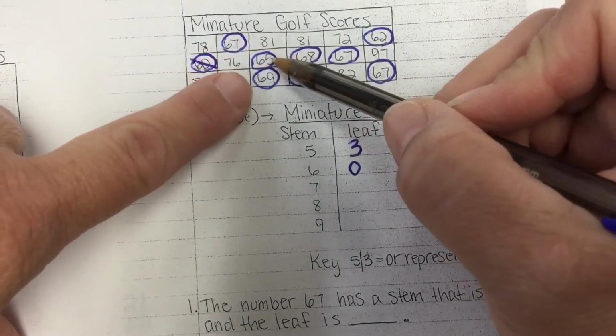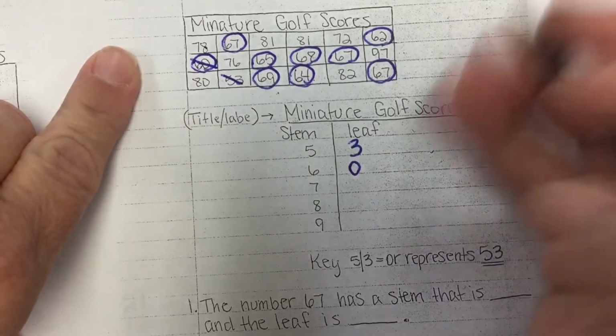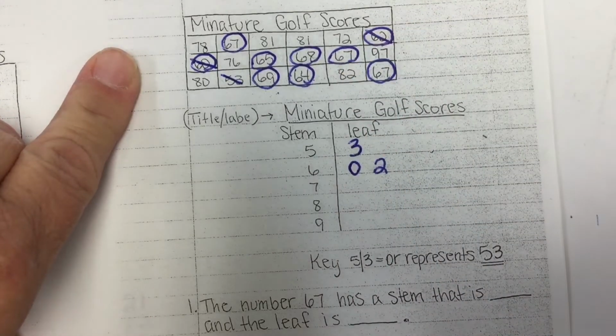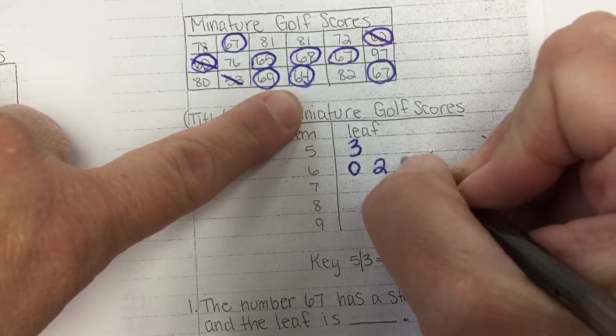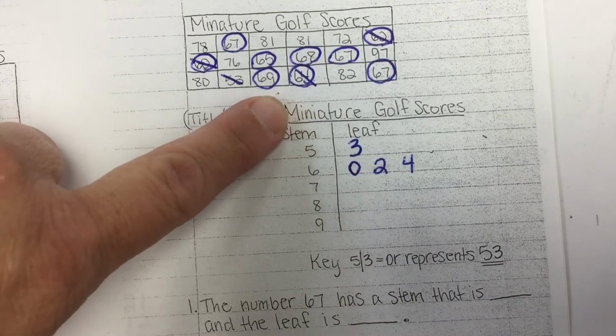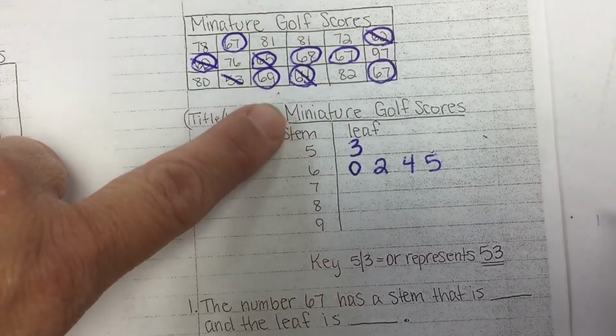Okay, 7, 5, 9. There's a 4, 2. So 62 is the next smallest, so I'm going to put a 2 and mark it out. Then I'm going to put that 4 and mark it out. Okay, there's a 5. Mark it out.